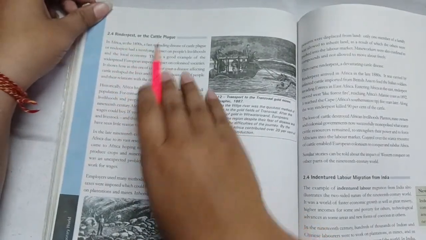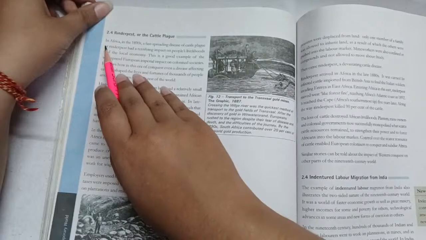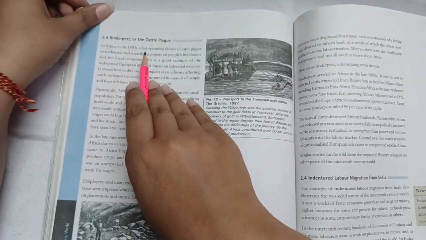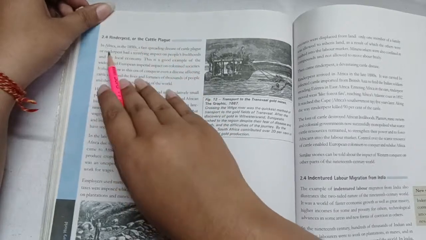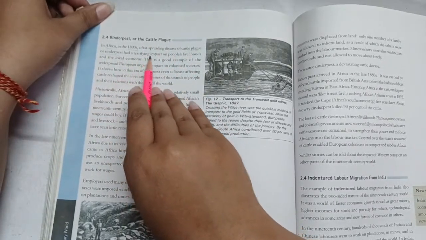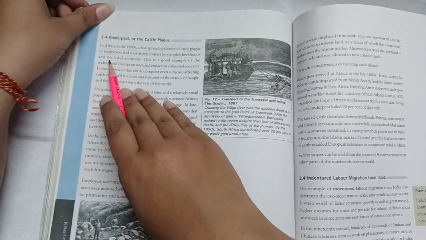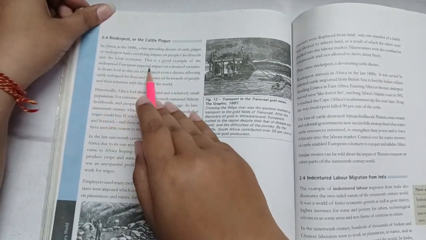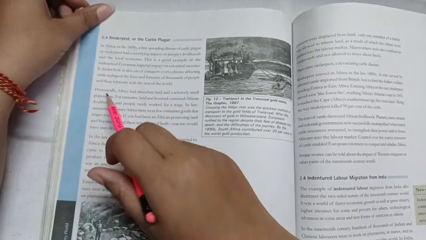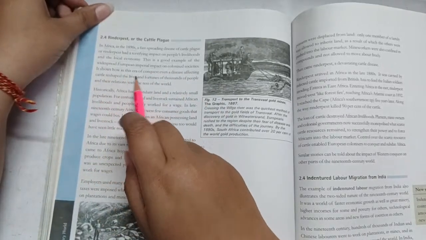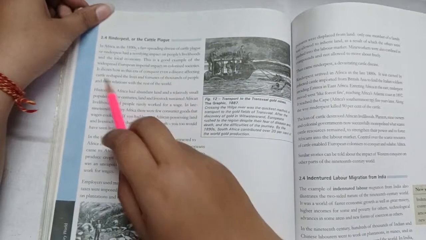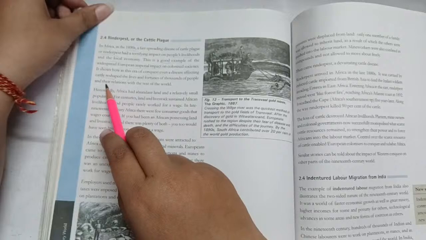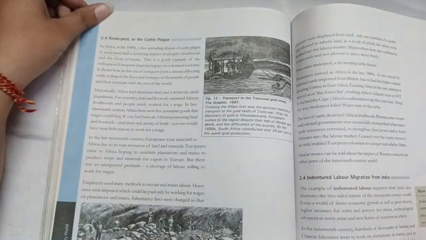Rinderpest or the cattle plague. In Africa, in the 1890s, a fast-spreading disease of cattle, the cattle plague or rinderpest, had a terrifying impact on people's livelihoods and the local economy. This is a good example of the widespread European imperial impact on colonized societies. It shows how, in this era of conquest, even a disease affecting cattle reshaped the lives and fortunes of thousands of peoples and their relations with the rest of the world.